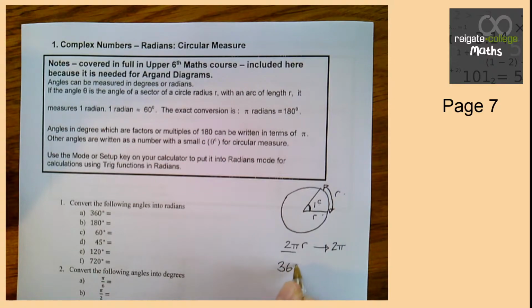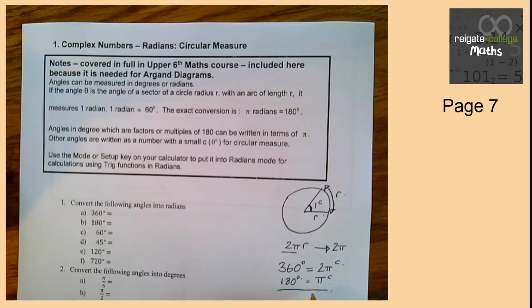So from this we get that 360 degrees is 2 pi radians, or pi radians is 180 degrees. And this is the fact that you need to use in order to convert between the two different types of angles.